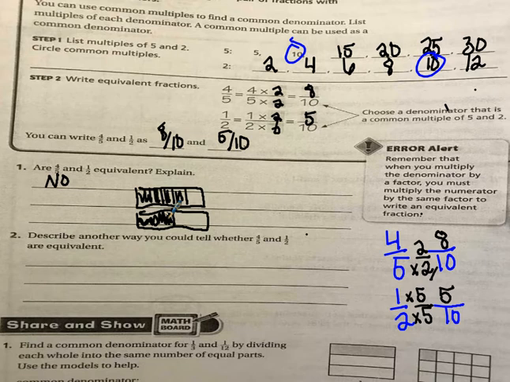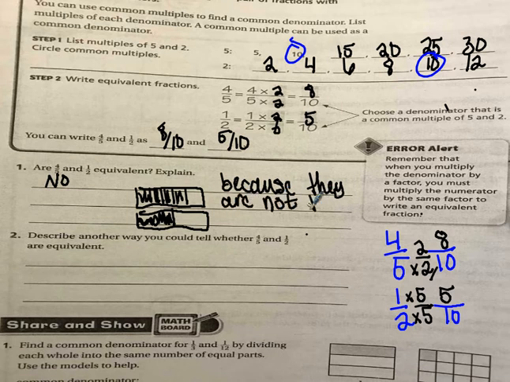So no, they are not equivalent, because they are not the same amount.